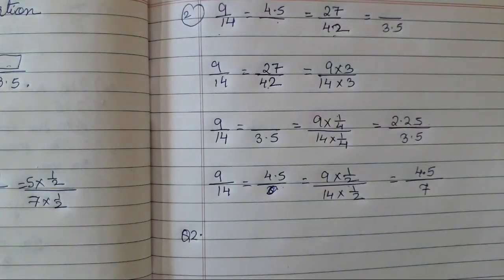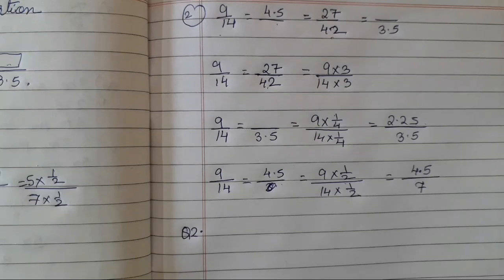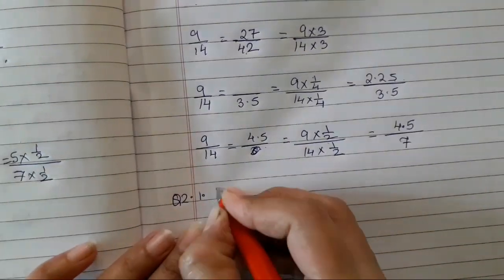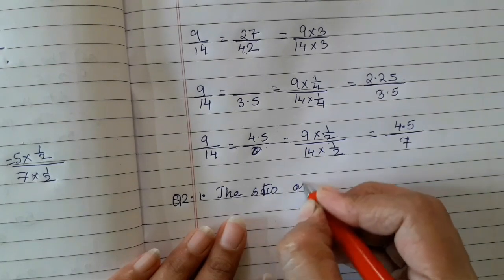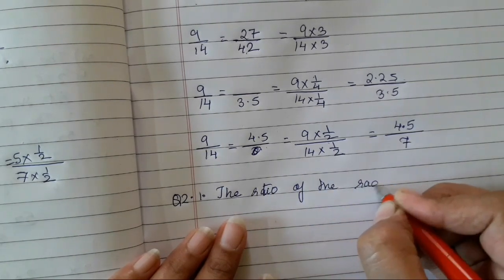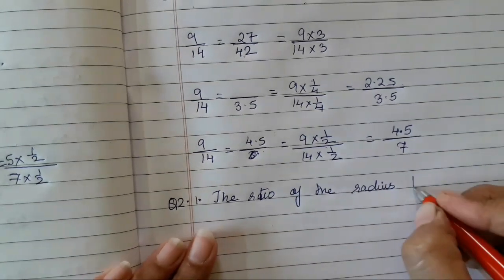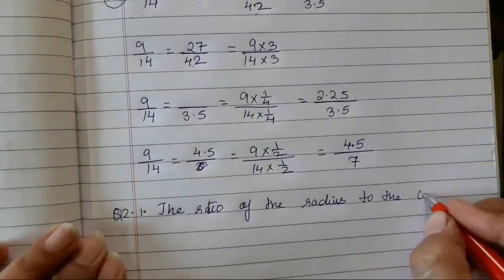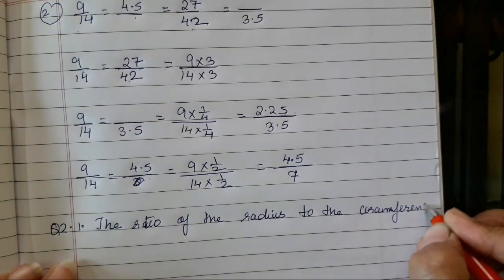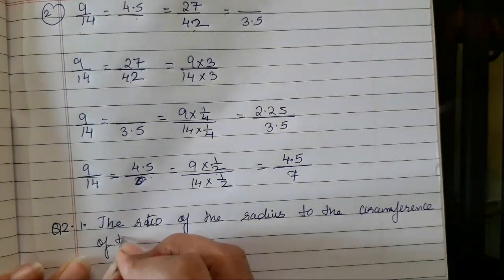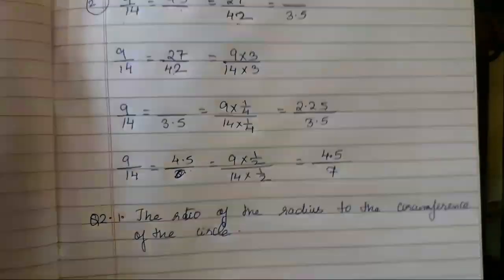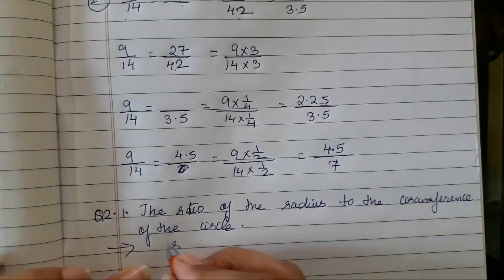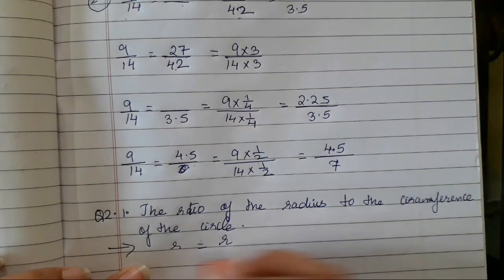Find the following ratios. The ratio of the radius to the circumference of the circle. Okay, so this is the question that they have given. We need to find the ratio of the radius to the circumference of the circle. This question can be asked as a fill in the blanks. So for that, let the radius be r. The solution will be: radius is equal to r.